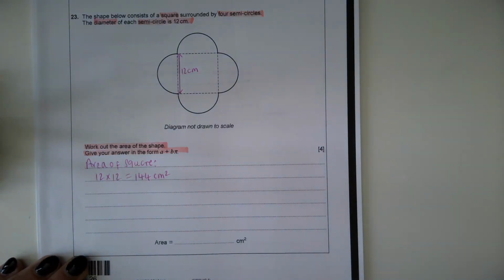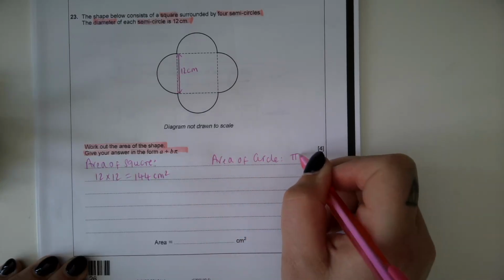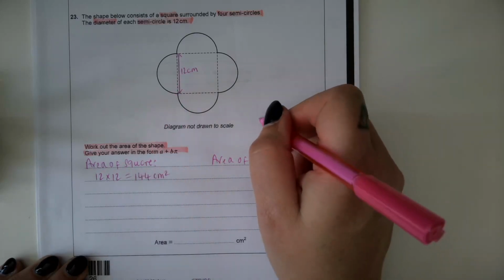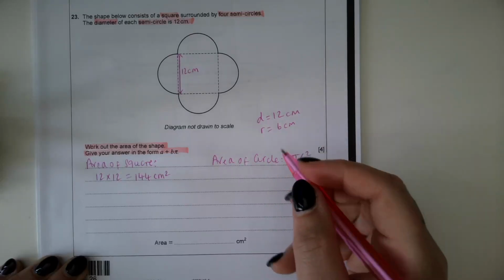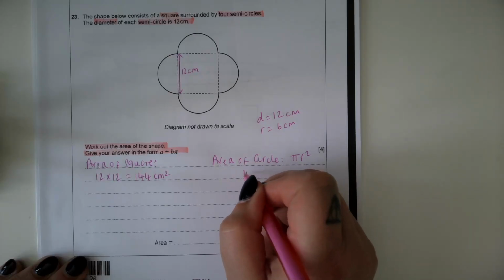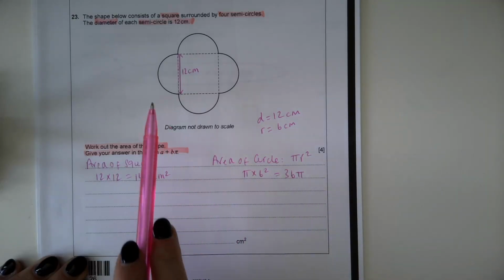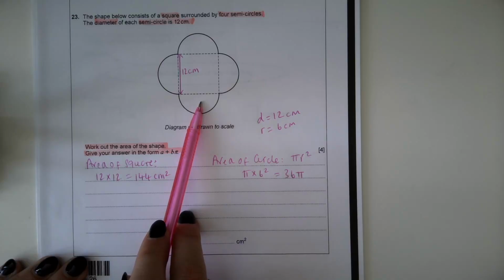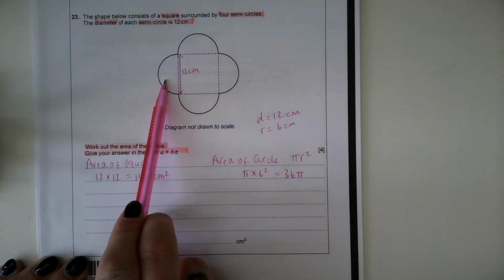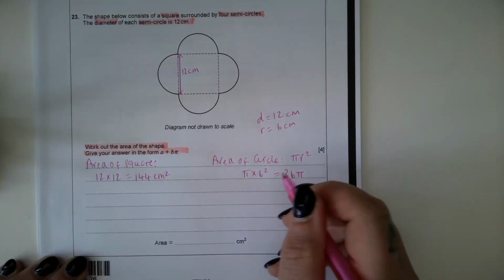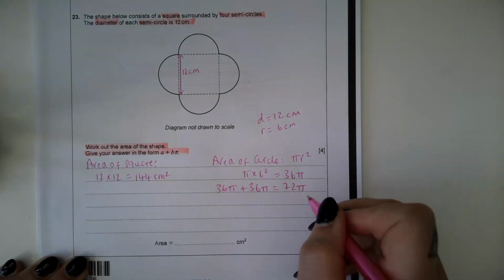Okay, now we're going to deal with the area of the semicircles. So the area of a circle would be pi times radius squared. We know the diameter is 12, the radius is half of that, so the radius should be 6 centimetres. So the area of a full circle would be pi times 6 squared, which is 36 pi. Alright, we don't have full circles, but we have semicircles, but they're exactly the same, and 2 of those semicircles would make a full circle. So we've got 1 full circle, 2 full circles. So we've got 36 pi plus 36 pi, which is 72 pi centimetres squared.